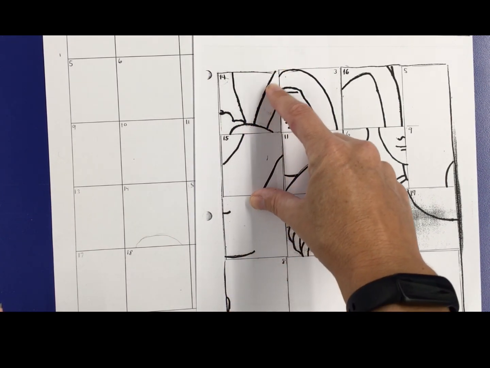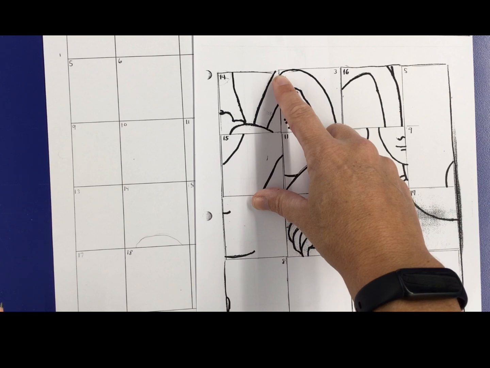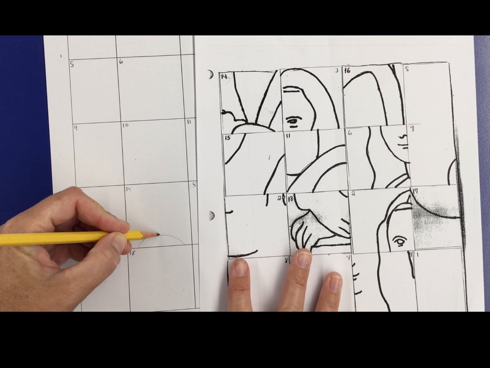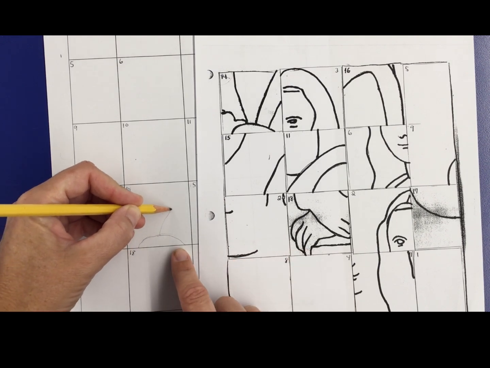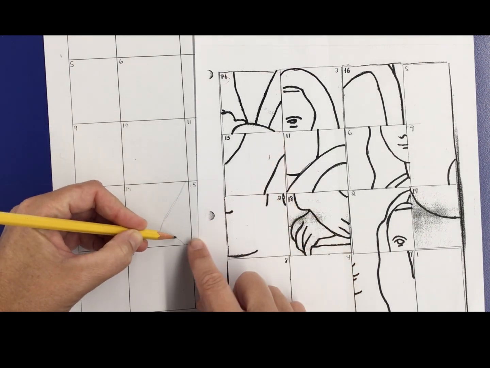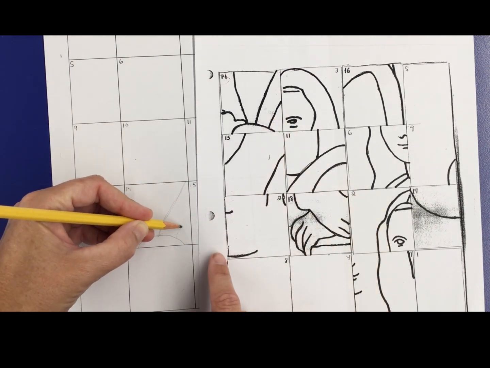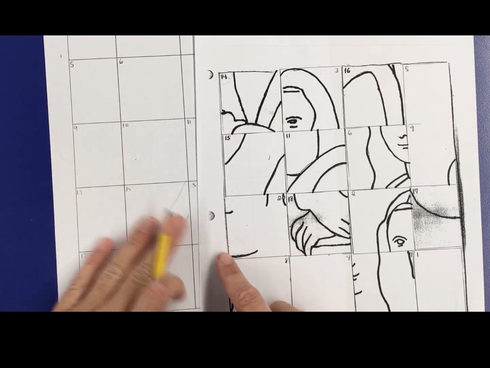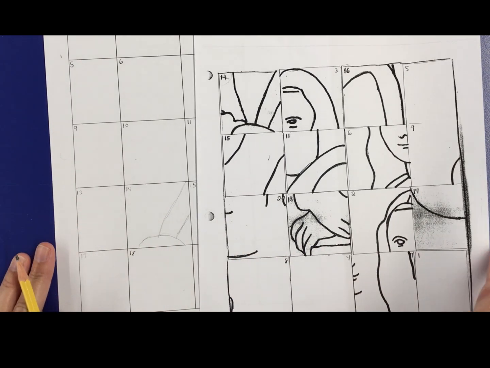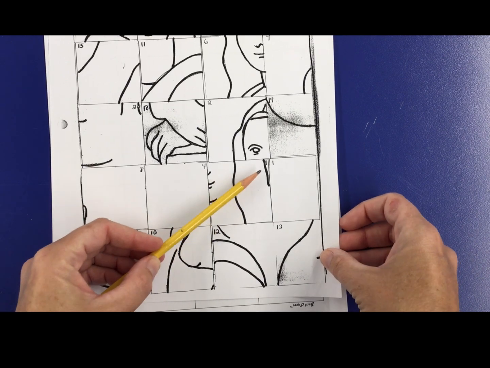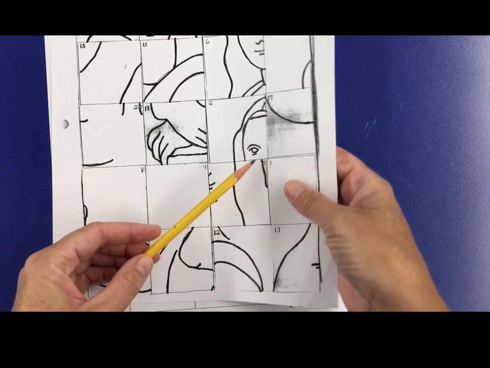So for example, this line I see here goes almost to the corner of the square, and it starts about halfway in the middle of the square. So I'm going to try to draw that here, and it's going to go halfway almost to the corner. By working slowly and observing what I see, just in box 14, I'm going to try to make all of the lines and shapes that I see. Be really careful, draw what you see, not what you think it should look like. This is actually box 7, I believe. I think that says box 7.